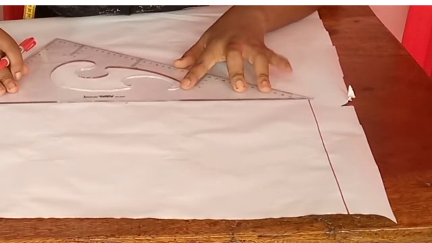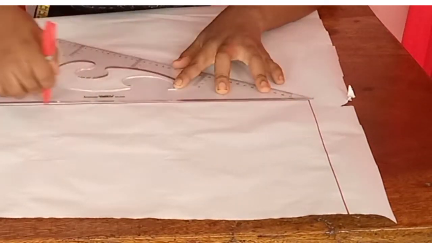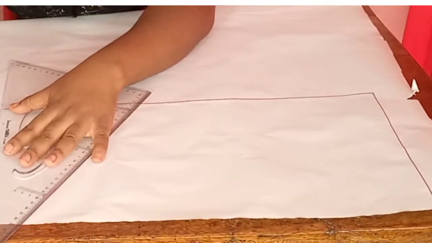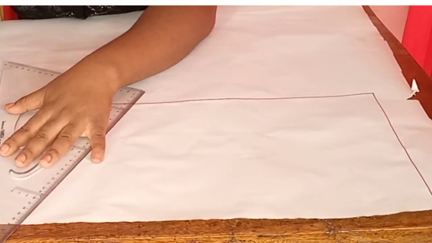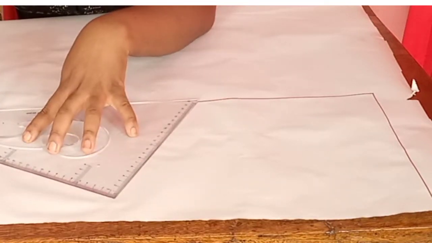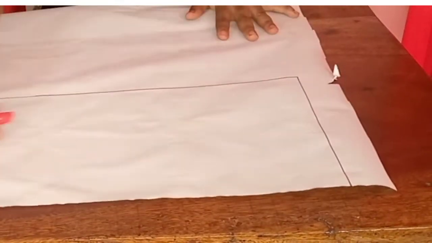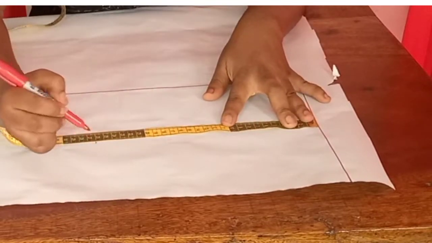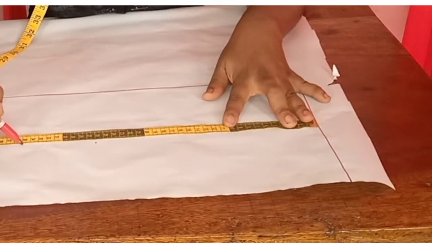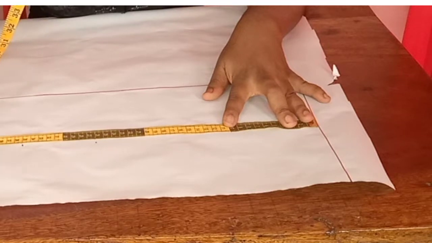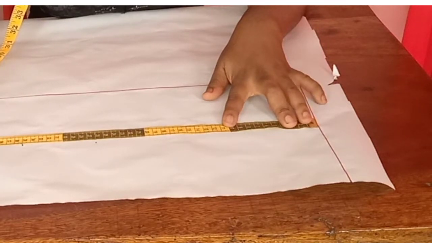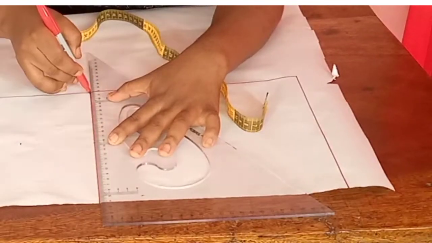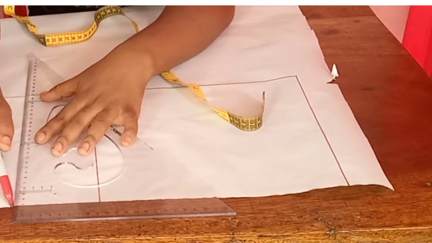To know the length of your waist, measure from your shoulders to your navel. The average waist distance from shoulder to navel for a mature adult is 46 to 50 centimeters. I'll now place my vertical measurements, which is the bust point and the under bust point. The bust point I'm working with is 25 centimeters and the under bust point is 34 centimeters.